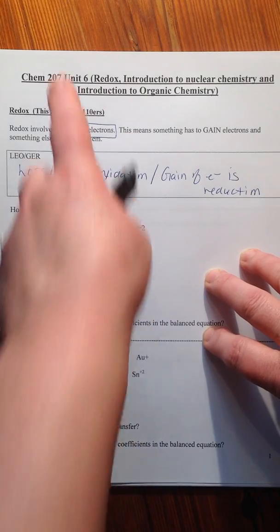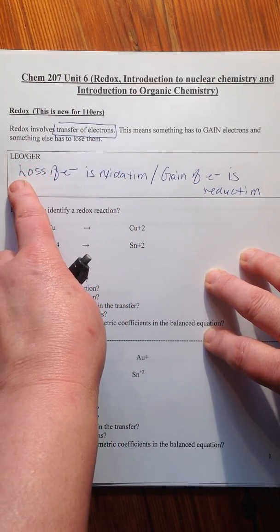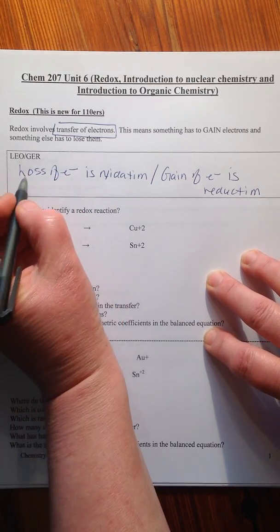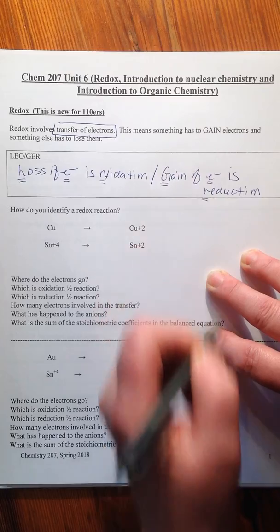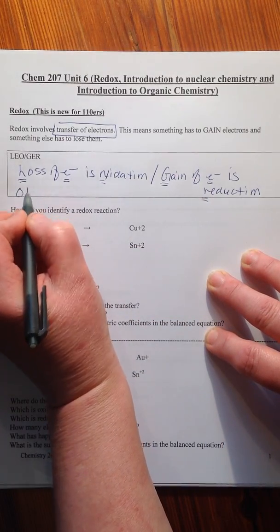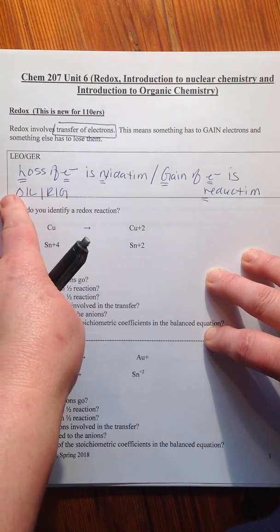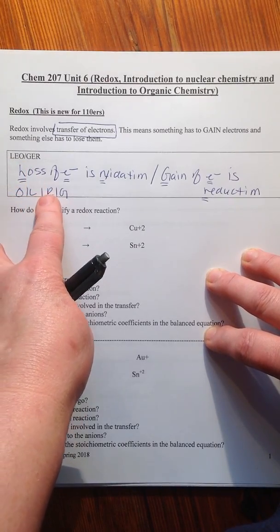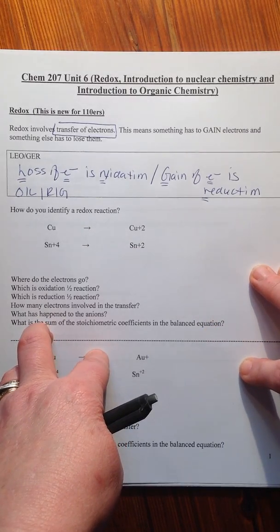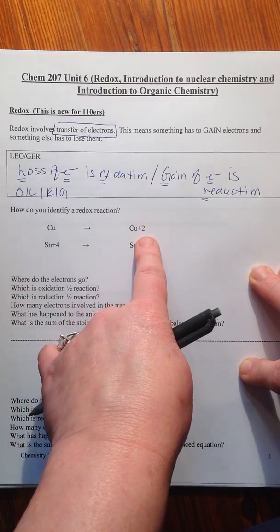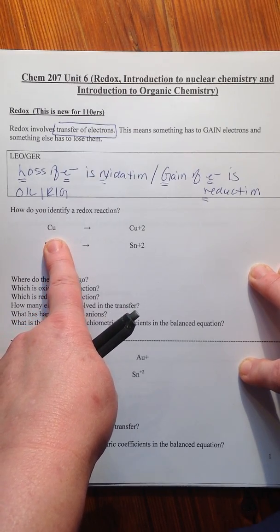So there's a good mnemonic here that you may have heard before. Leo the lion goes grr. Loss of electron is oxidation. Gain of electron is reduction. You may have also heard of the acronym oil rig. Oxidation is loss, reduction is gain. In its simplest terms, we can identify a redox reaction from half reactions that have the spectators canceled out.